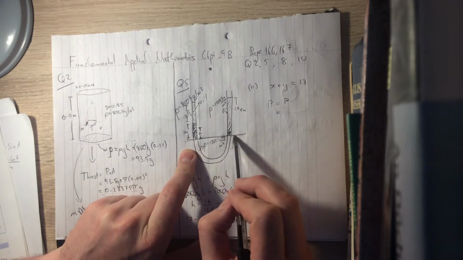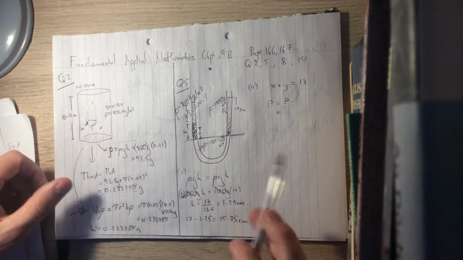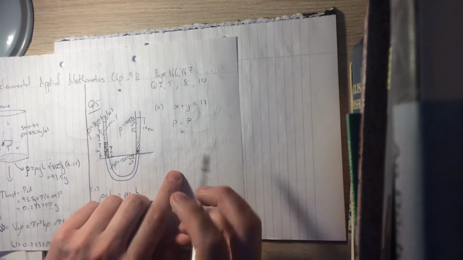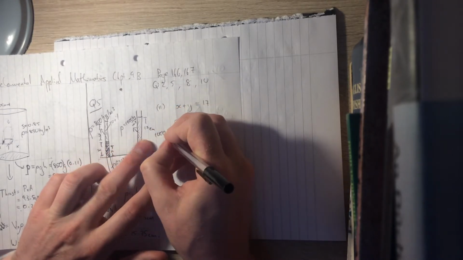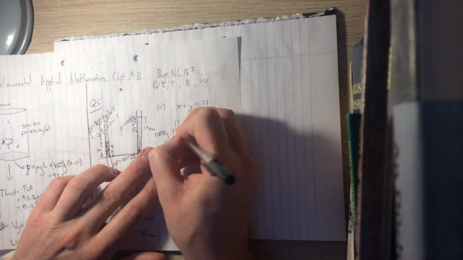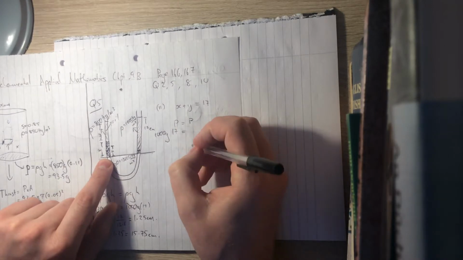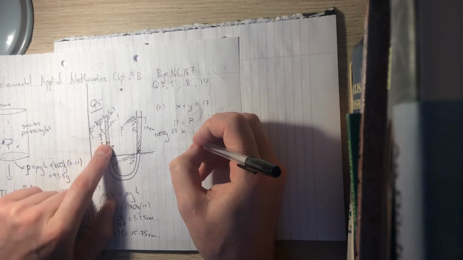As well as that, at this point here, we say pressure equals pressure. So rho g h from the water is not too bad. That's going to be 1000 g, and the height is 17. On the other side, you've got pressure from the mercury and from the oil.